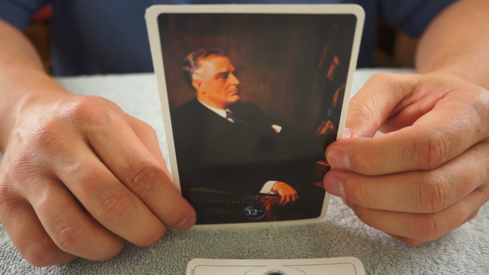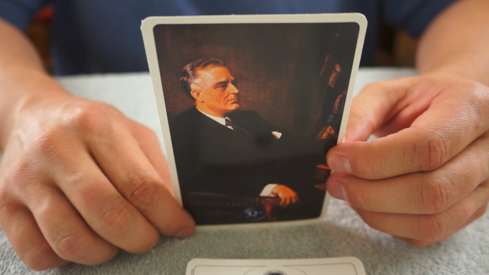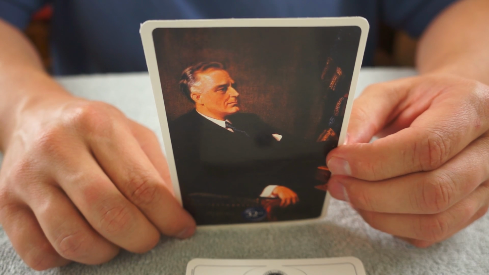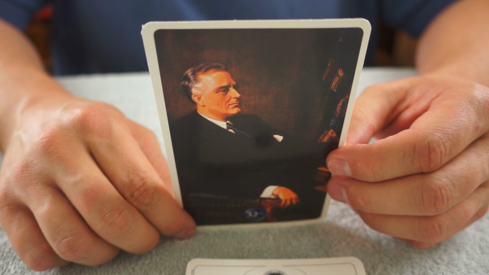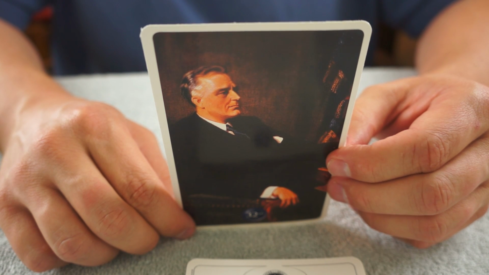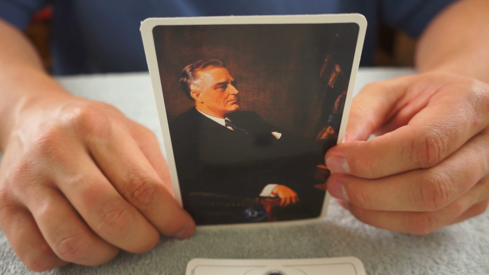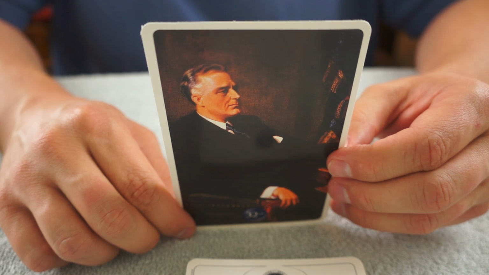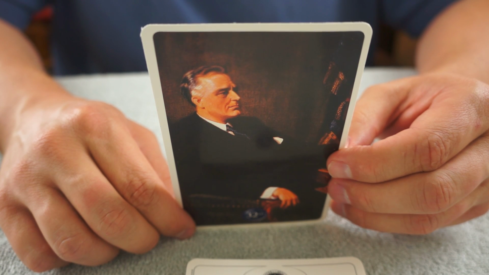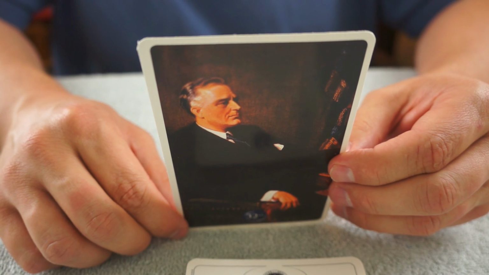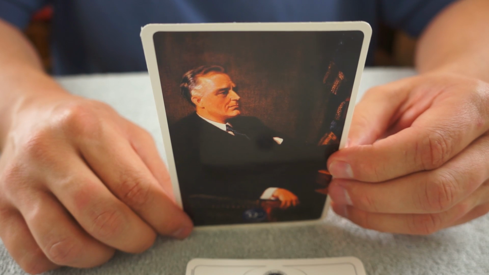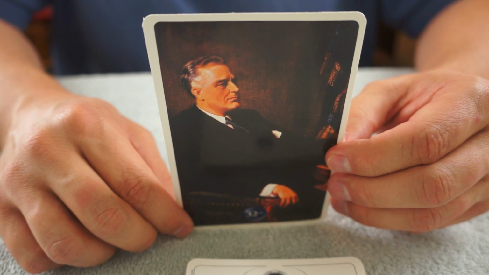After him, of course, was Franklin Delano Roosevelt, the 32nd president, and he was president from 1933 to 1945. His nickname was FDR. He died on April 12th, 1945, and his wife's name was Anna Eleanor Roosevelt.